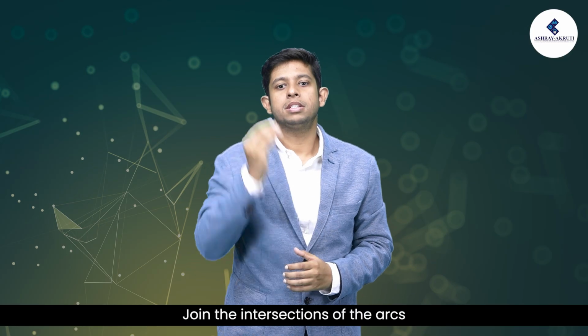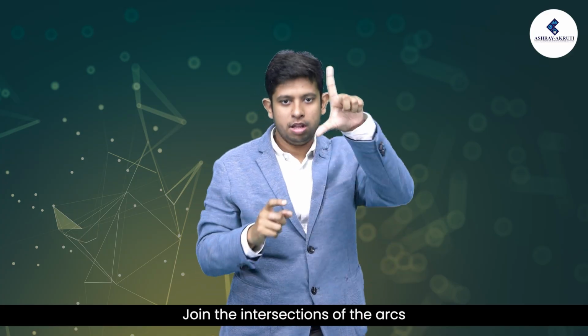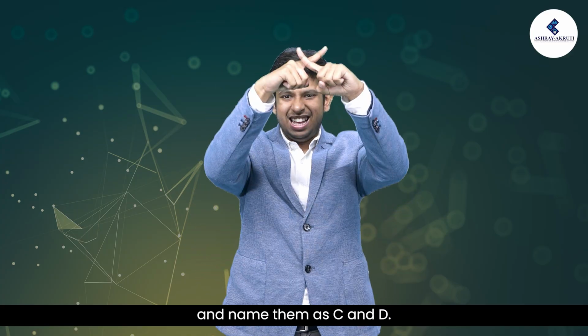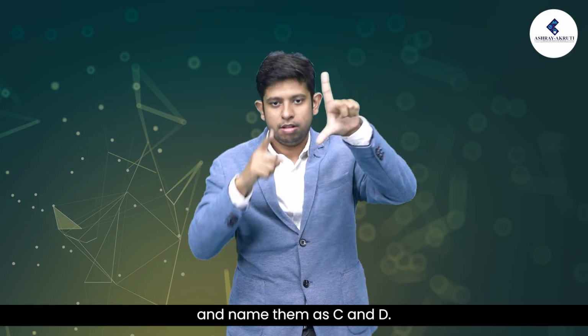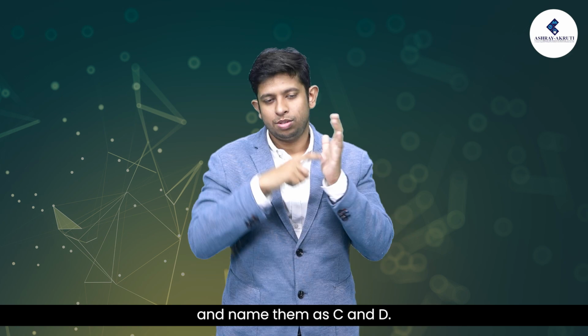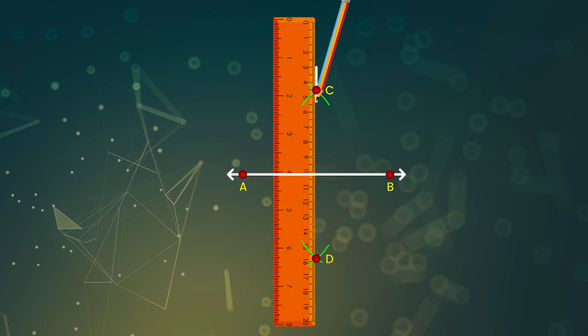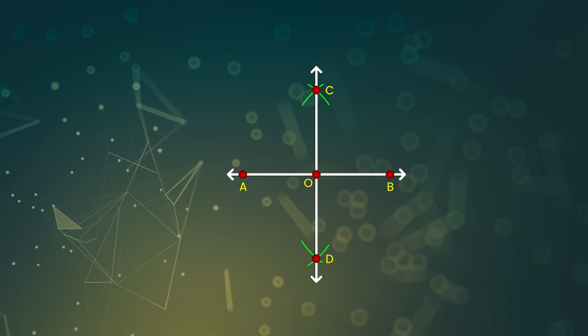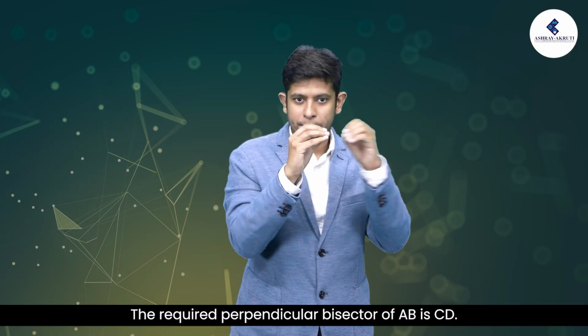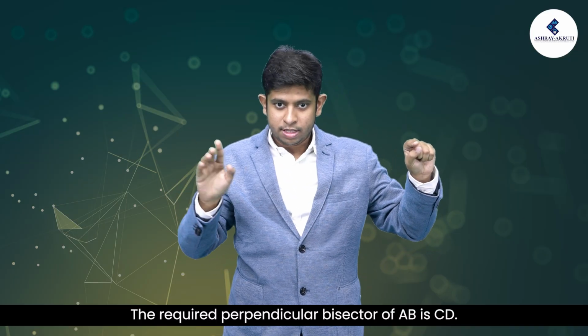Step 3. Join the intersections of the arcs and name them as C and D. Step 4. The required perpendicular bisector of AB is CD. Hence, AO is equal to OB.